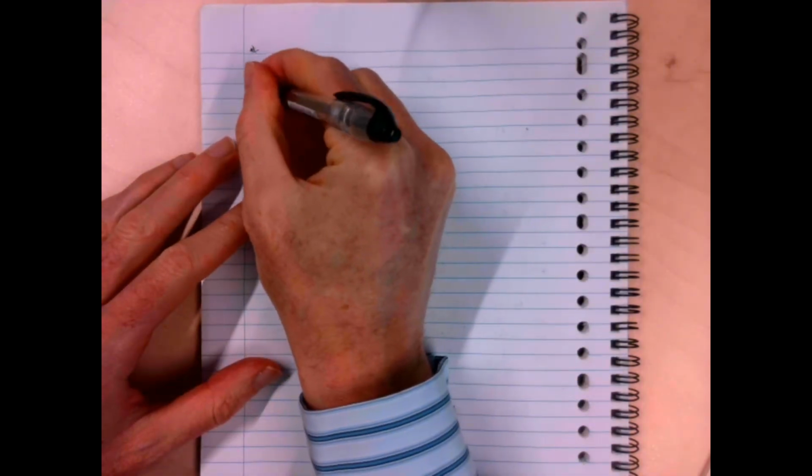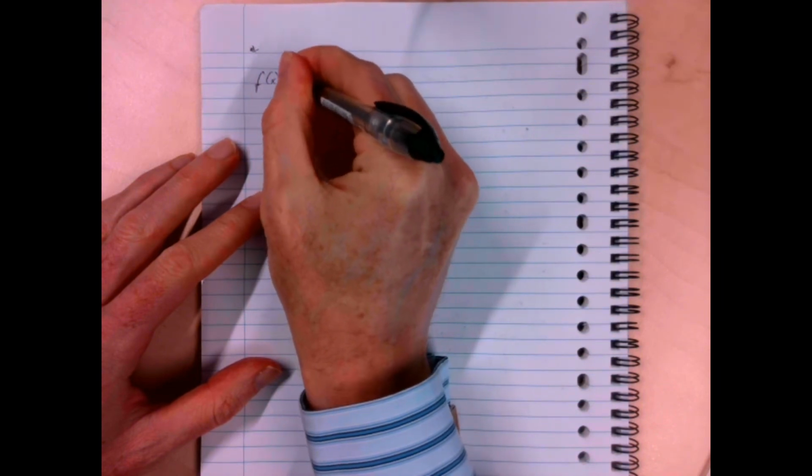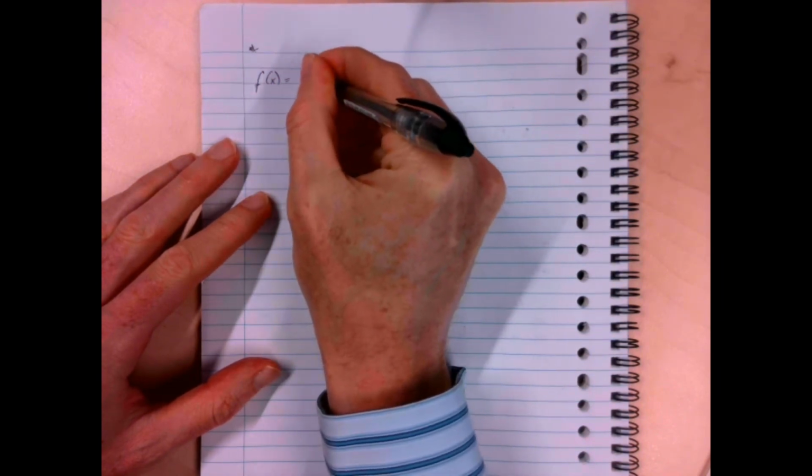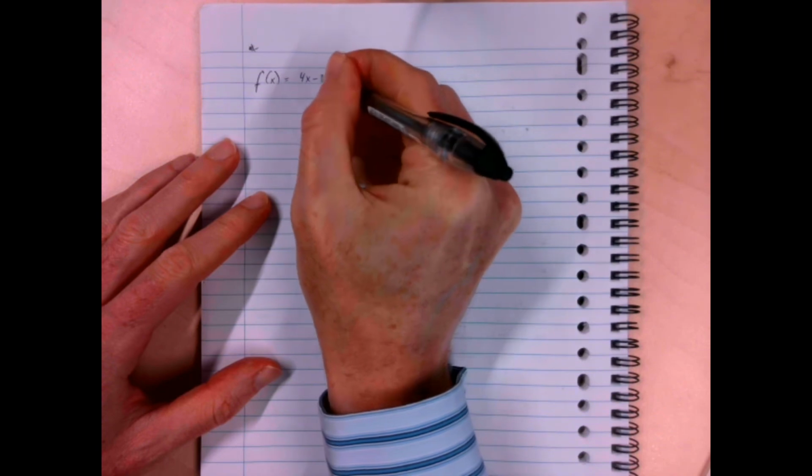So the question is, we have this linear function, f of x equals 4x minus 3. And the first step essentially here is, well, let's just make sure that we agree on what the domain, in particular the natural domain, is of this function.